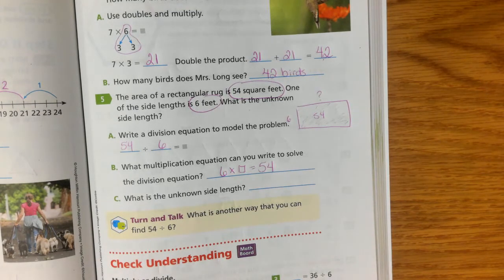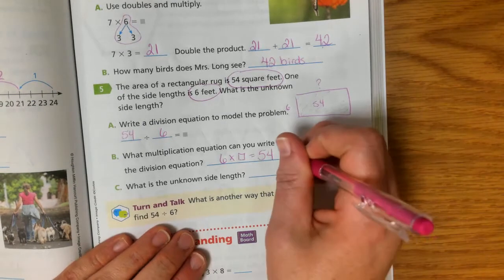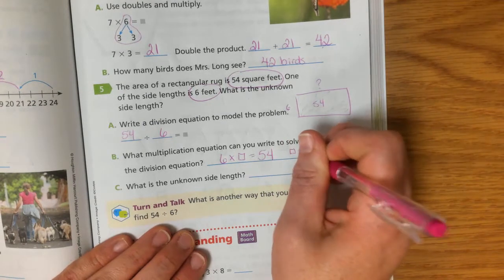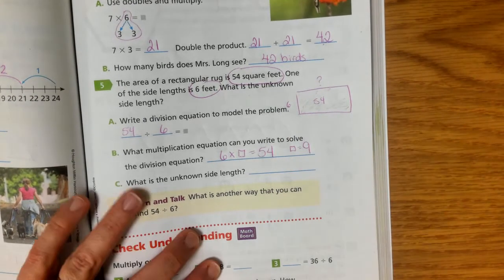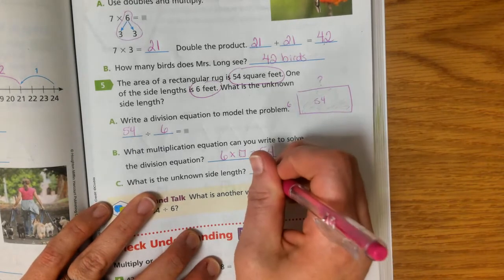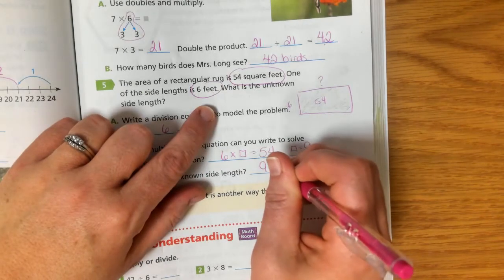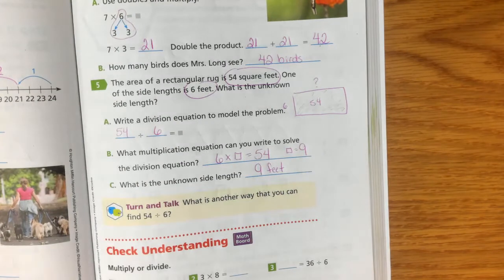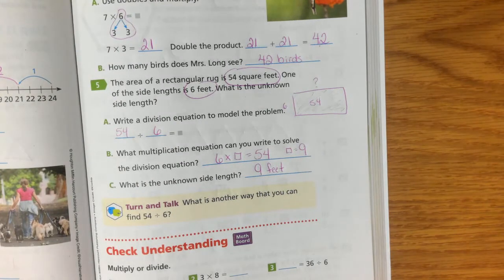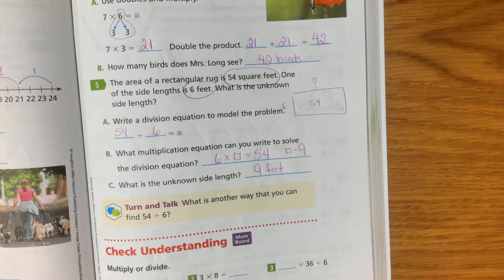A number that I multiply by 6 to equal 54 is 9. So the unknown side length is 9, and our label is feet. So 54 divided by 6 equals 9. 6 times 9 equals 54. There's our fact group, right? They all go together.